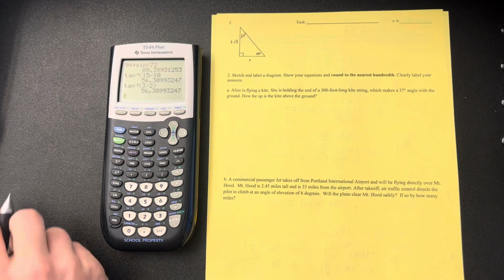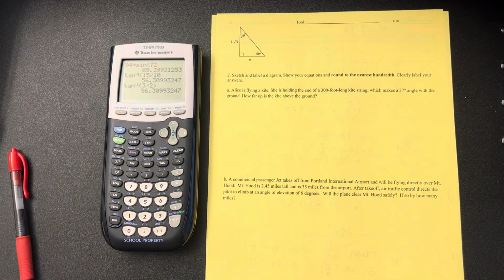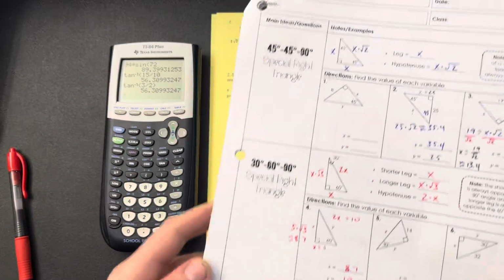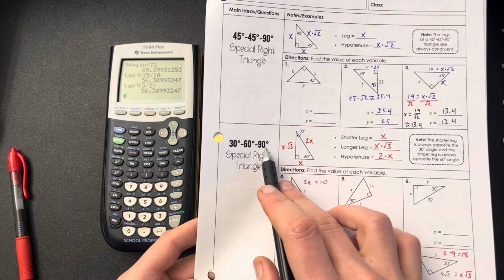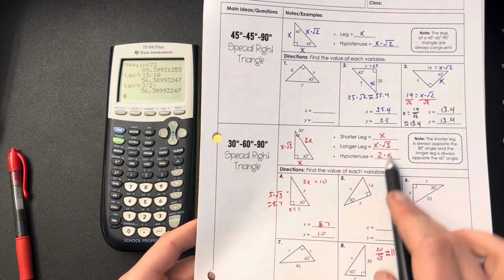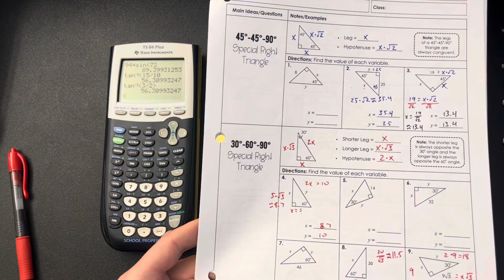Now, here's where you just need your notes. I don't need you to memorize this. So this is the page of notes that I'm looking at right now. The 30, 60, 90 special right triangle is here. Here's the template that we created together. If you didn't, please do so now.